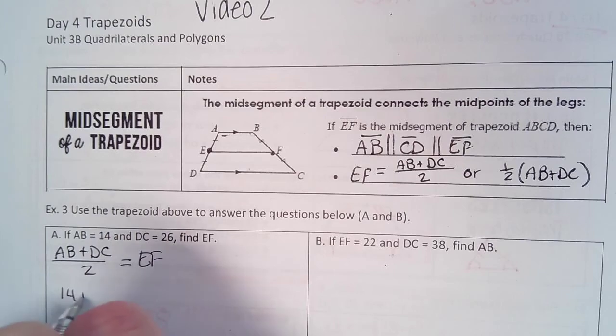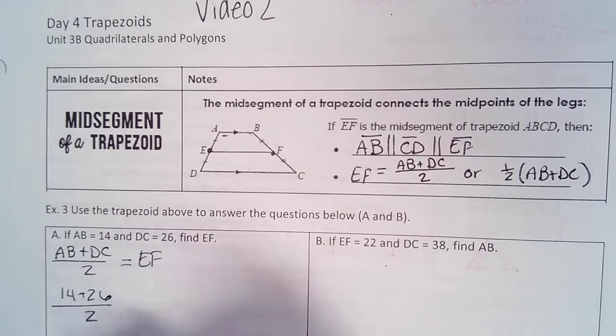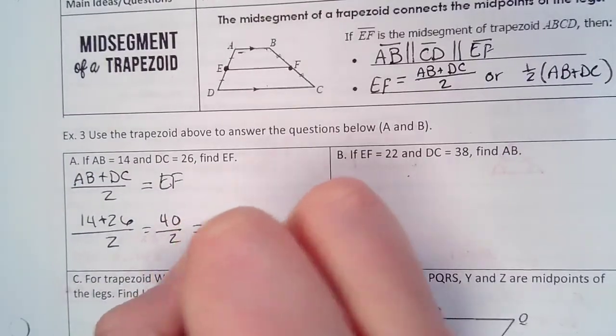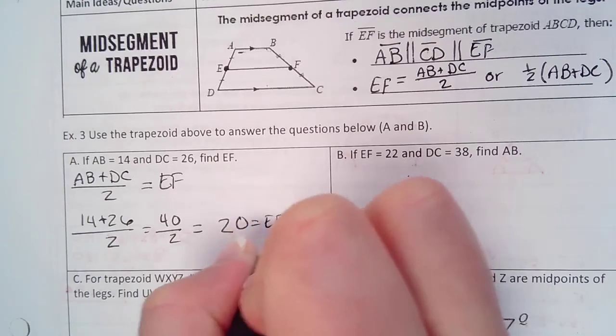So 14 plus 26, divide that by 2. 14 plus 26 is 40. Divide that by 2. 40 divided by 2 is 20. So EF is 20.